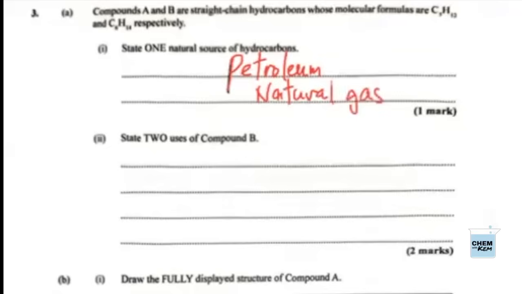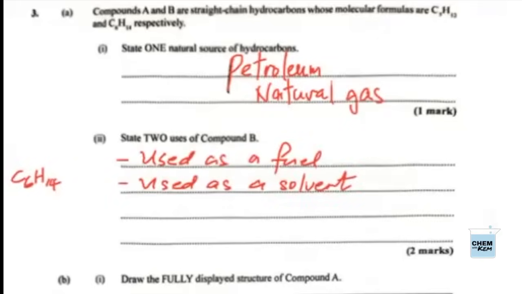So compound B is the one with the formula C6H14, so it means we're talking about an alkane with 6 carbons, so that is hexane. Well, hexane can be used as a fuel. It can also be used as a solvent. Non-polar solvent, so it can dissolve non-polar substances.